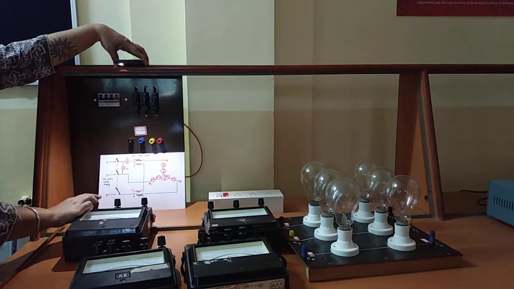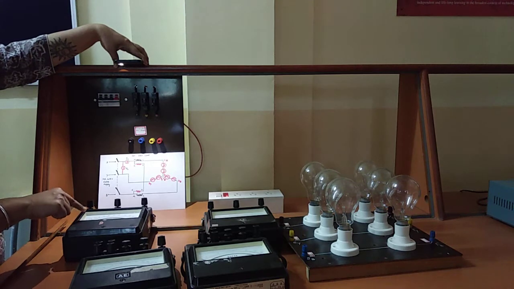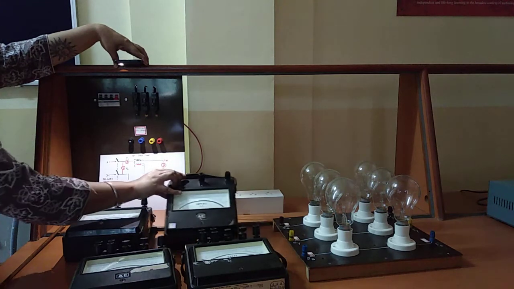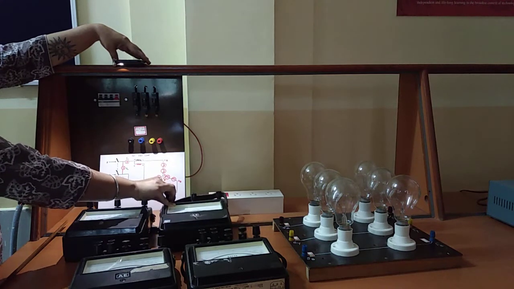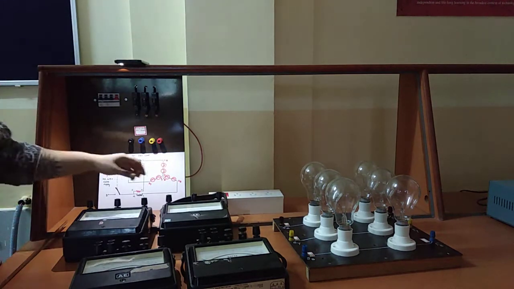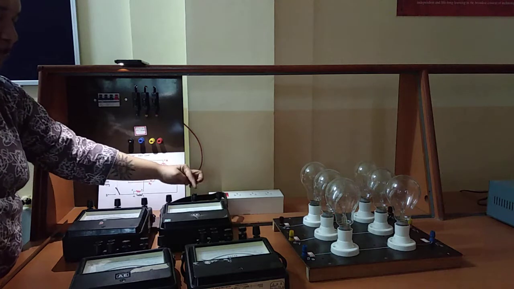Similarly is the ammeter. This is again analog type here, and in this we have a range of 5 amperes or 10 amperes.